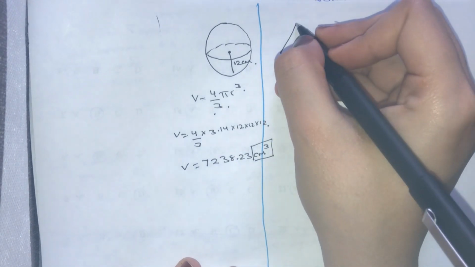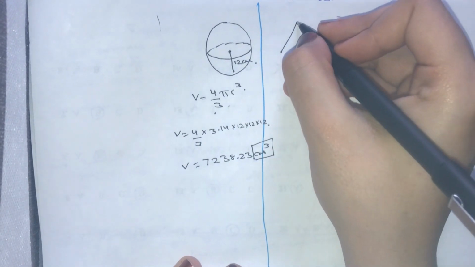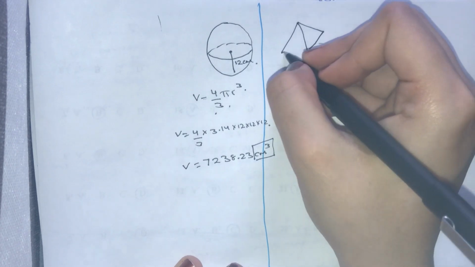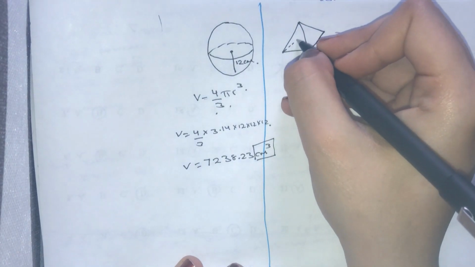So this is a prism. Okay, I'm a bad artist.